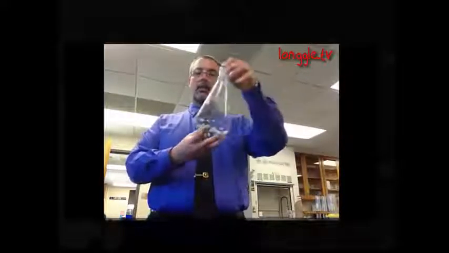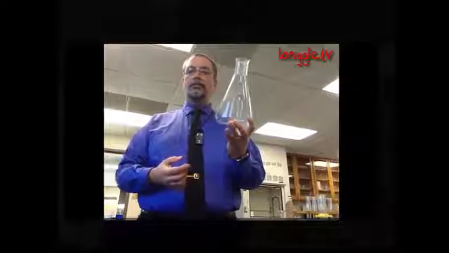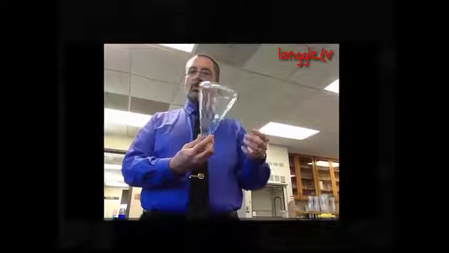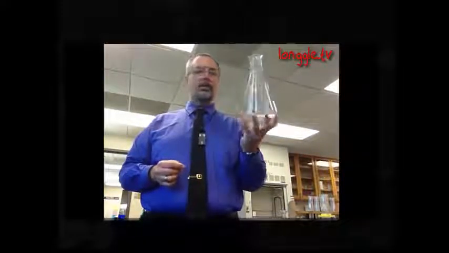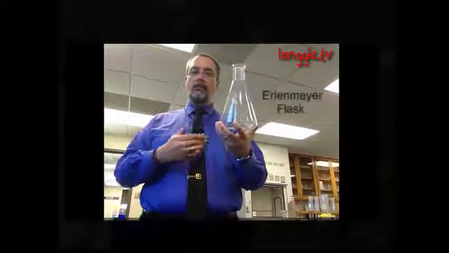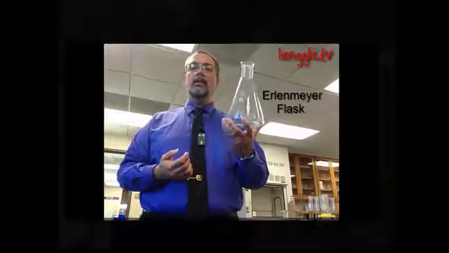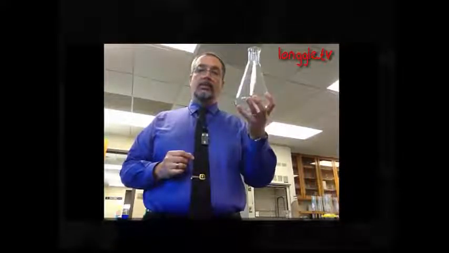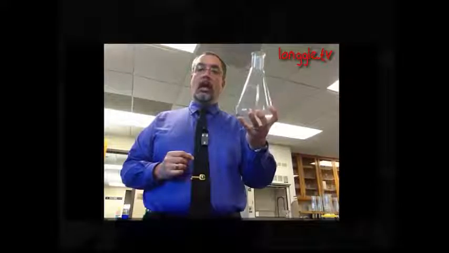A flask, on the other hand, the sides are not parallel. This side almost looks like a cone, and as a matter of fact, one of the names of it is a conical flask. But its more common name is named after the scientist that created it. It's called an Erlenmeyer flask. An Erlenmeyer flask has sides that are not parallel. They slope in. In other words, the mouth of the flask is much narrower than the base of the flask.